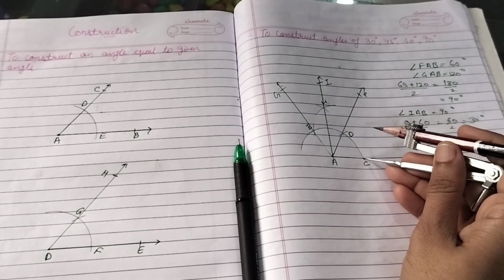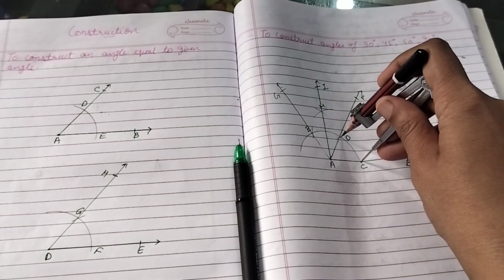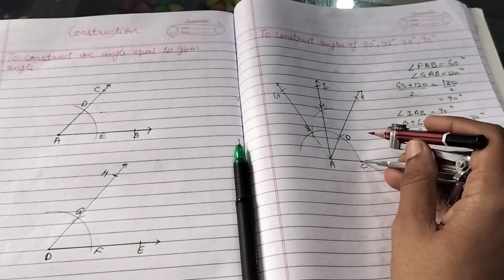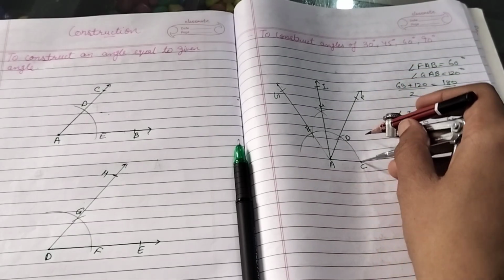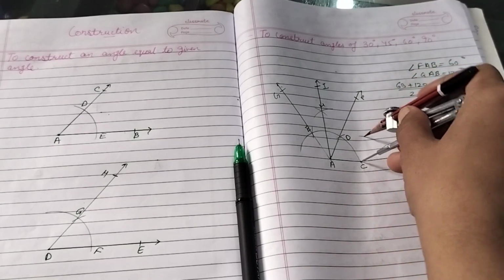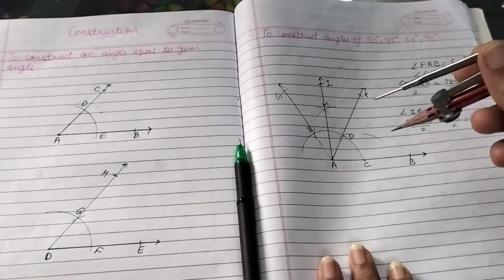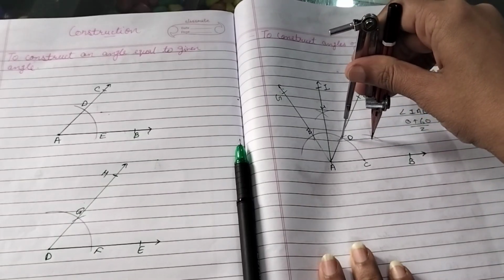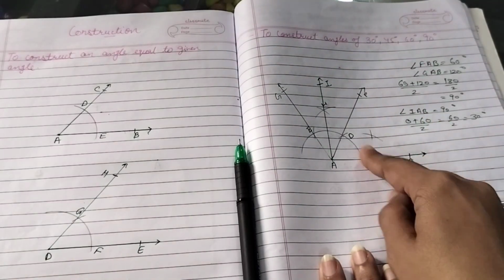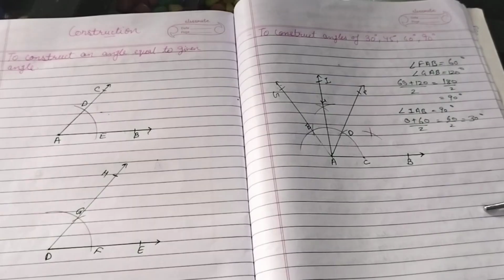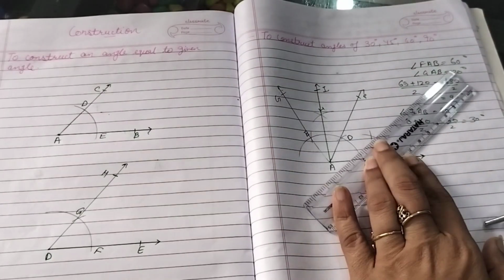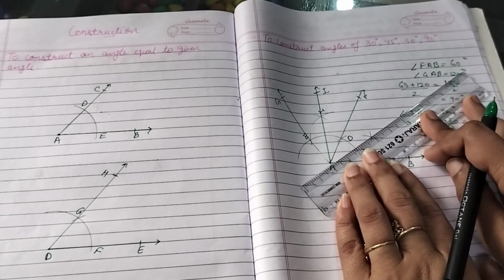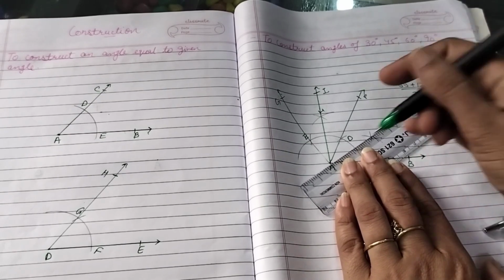So with your C as the center and radius more than your CD, radius should be more than your CD. If we will be making an arc from the point C, means C we have taken as a center, and with the same radius with D as center, we will be making an arc like this. Now the point where they have intersected, we will be joining these 2 points. This point and this point we will be joining like this.